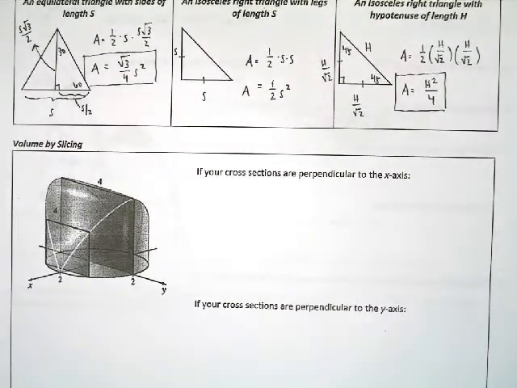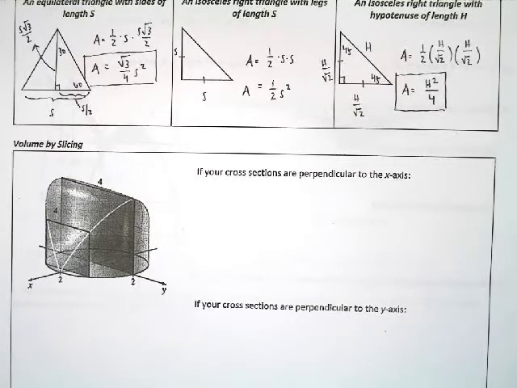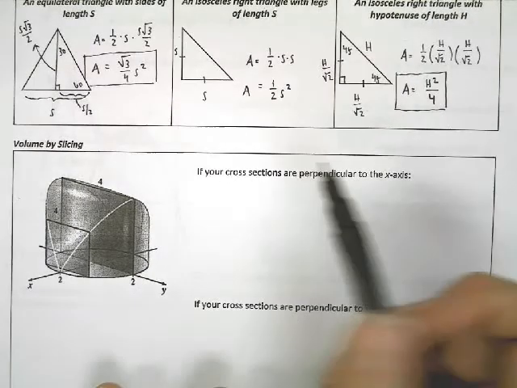So in other words, if we were to add the areas of all those shapes, we would get our 3D solid. Just like what we talked about with area, sometimes we're going to have cross-sections perpendicular to x and sometimes perpendicular to y. So sometimes we're going to have to integrate with respect to x and sometimes with respect to y. So here's how it's going to look.